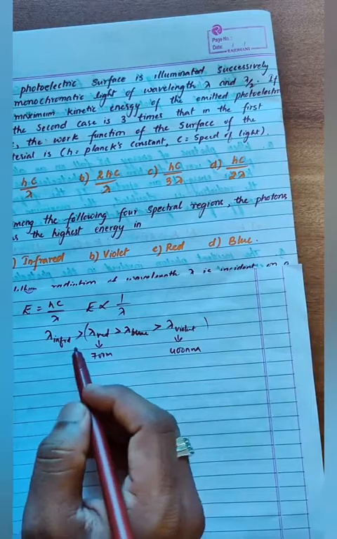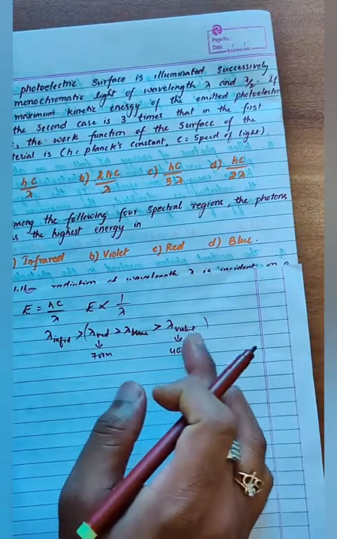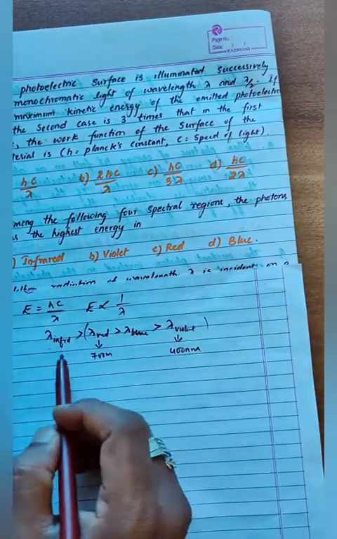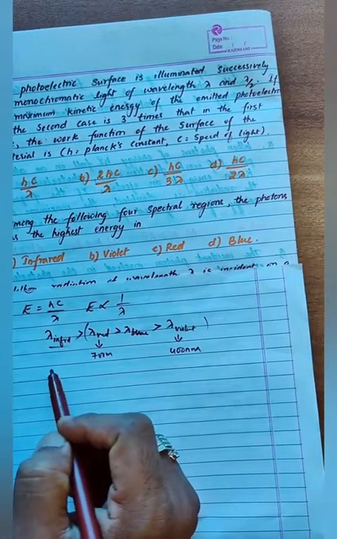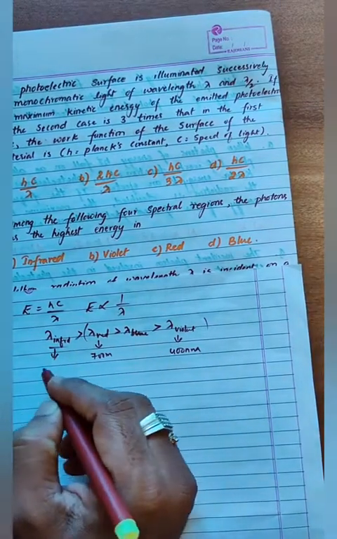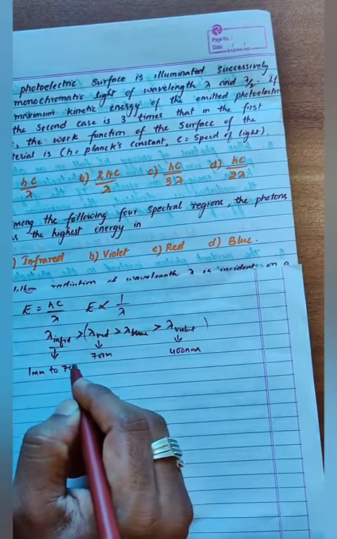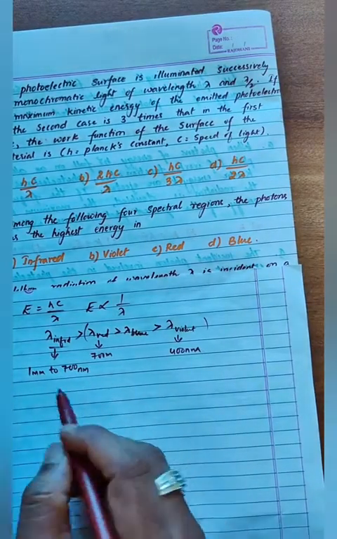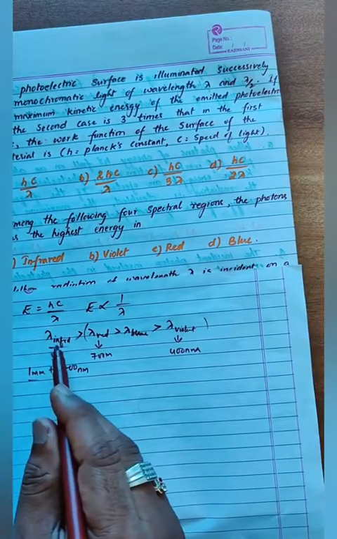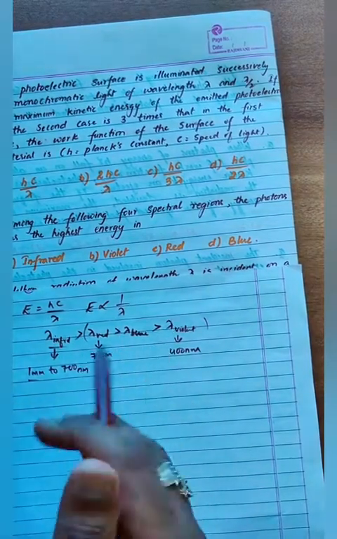The VIBGYOR: violet, blue, indigo, and all those things, and after that the infrared will come. So this infrared is basically from 1 millimeter to 700 nanometer. So which is greater? This will be greater, obviously, in case of the wavelength, I'm telling.